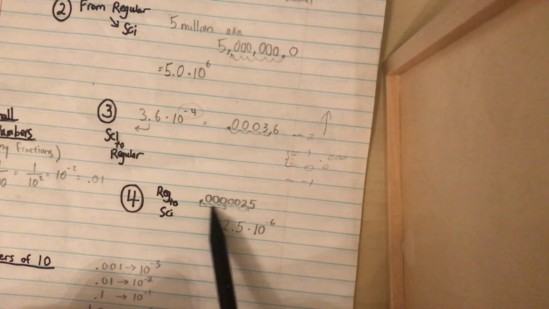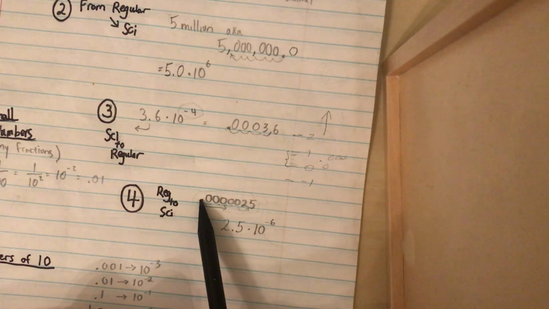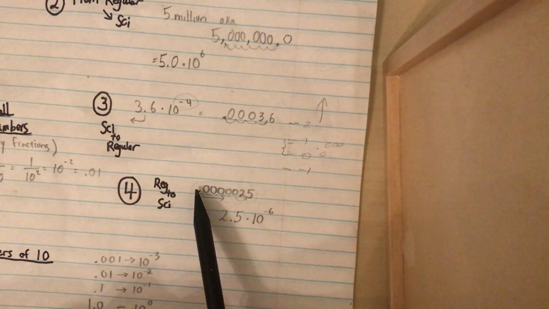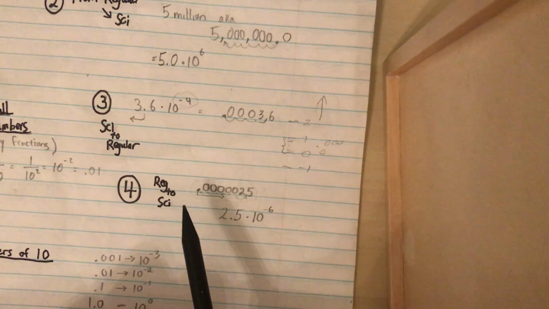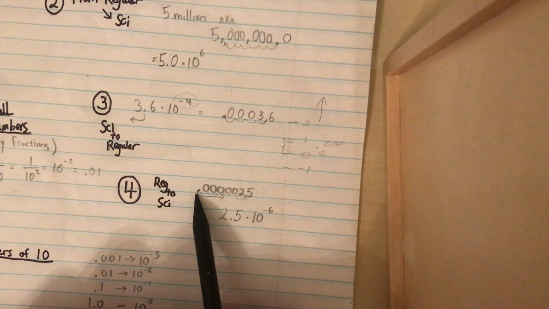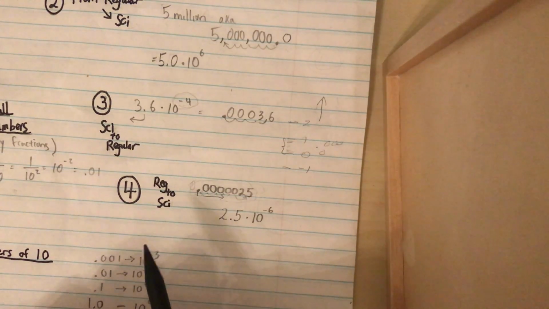So if we're given this number, we want to put it in scientific. Well, remember, anytime we're in standard notation, our decimal starts where it usually starts, where all numbers are set up to start, right there between the ones place and the tenths place.